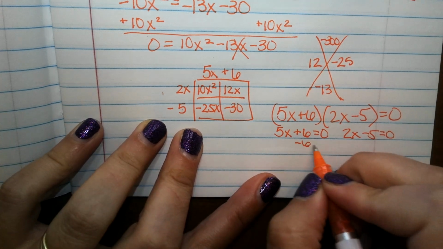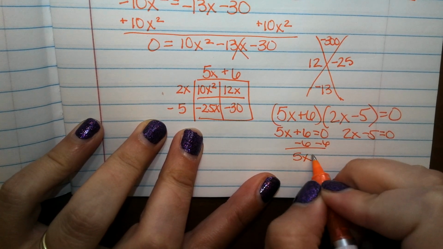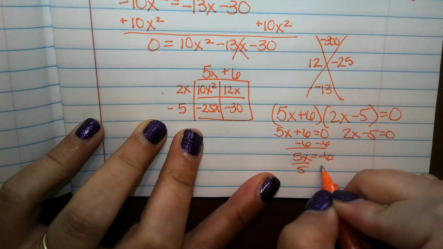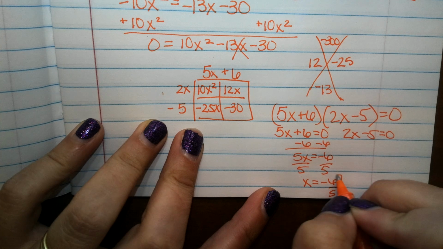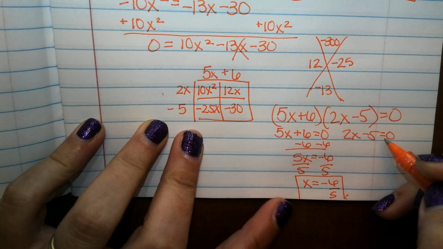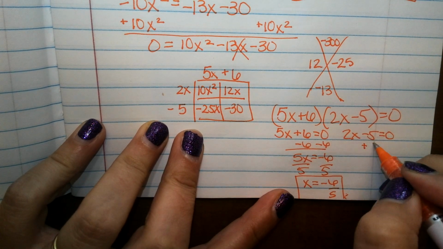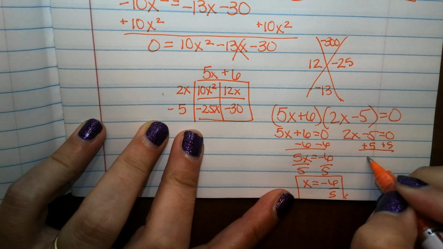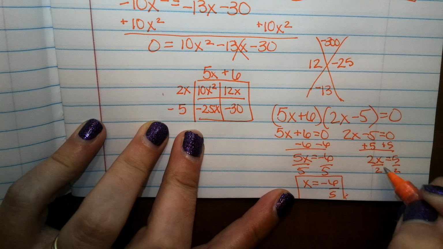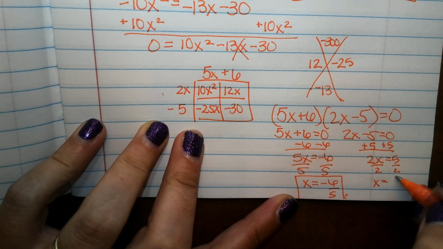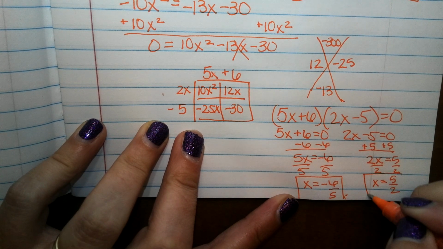Okay, subtract 6. Divide by 5. X equals negative 6 over 5. If you're really good, once again, you'd add 5, divide by 2, you get 5 over 2. So if you're getting good at not writing this step down, kudos to you. Feel free to skip that step. X is 5 over 2. Just make sure you do it correctly.